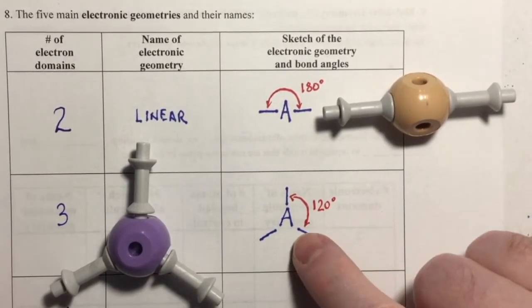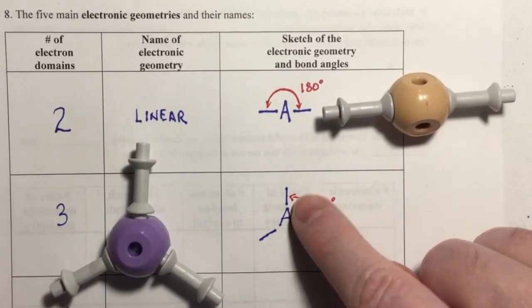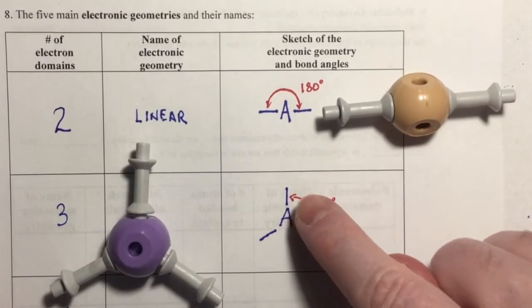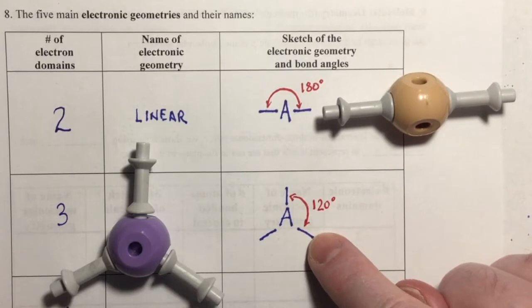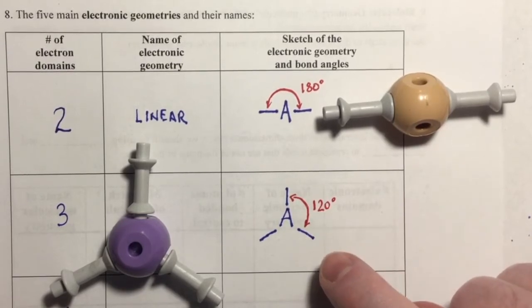And remember again that I'm just using single bonds here to make this easier to see, but these could be any kind of electron domain. This could be a double bond, a triple bond, a lone pair of electrons.